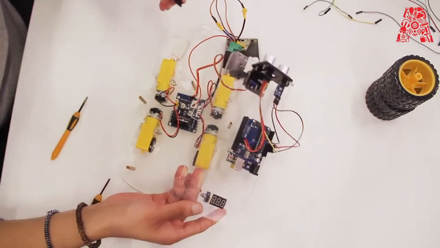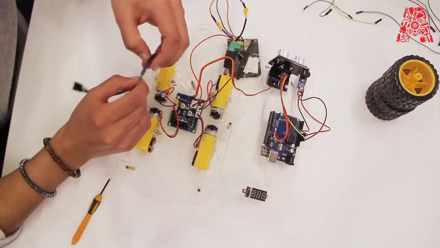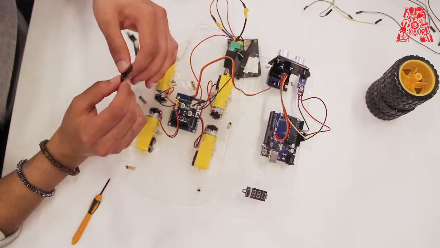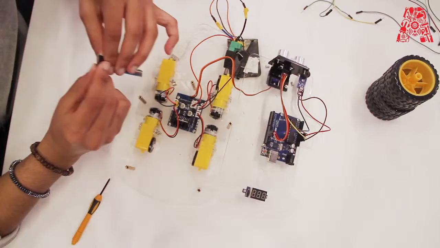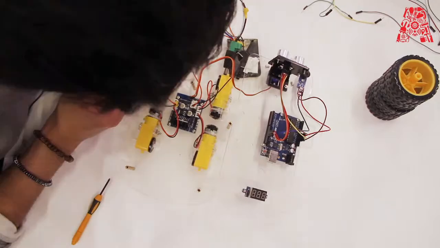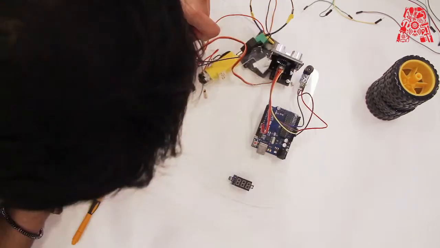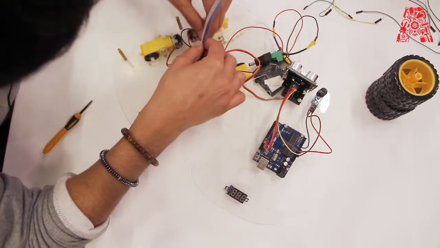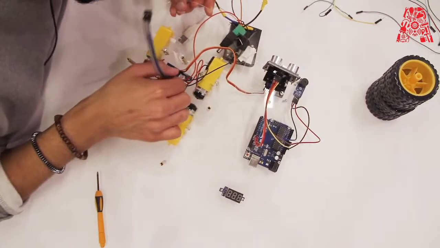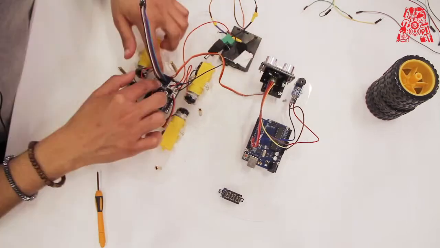Alright, so I'm just gonna connect all of them together, and then it's gonna be easier to know which one is where through the colors. There are 6 pins over here and 6 pins over here. So I'm just gonna connect all of them together. These 6 wires are connected to enable A, B, input 1, 2, 3, and 4.